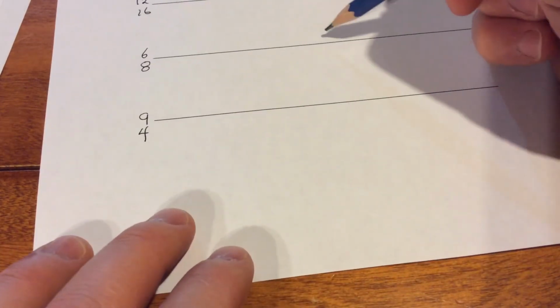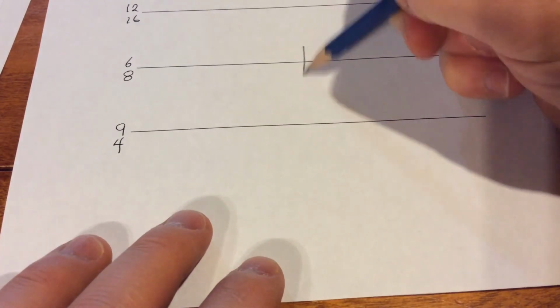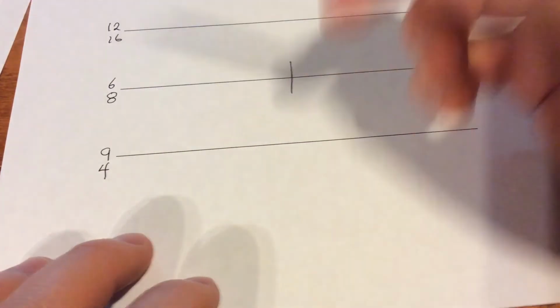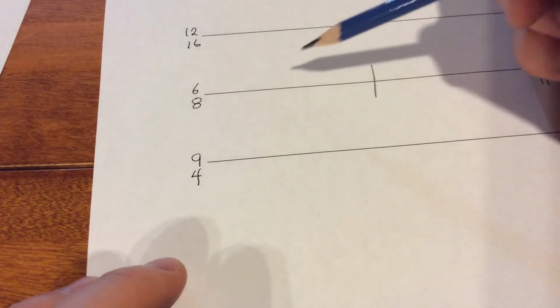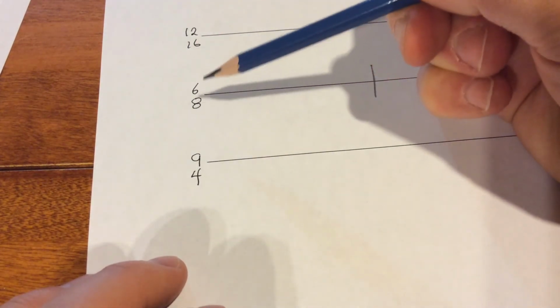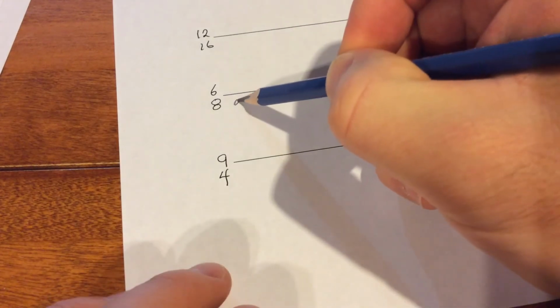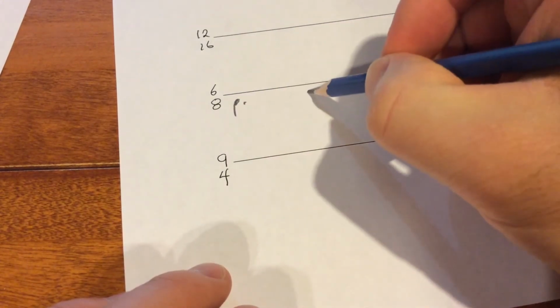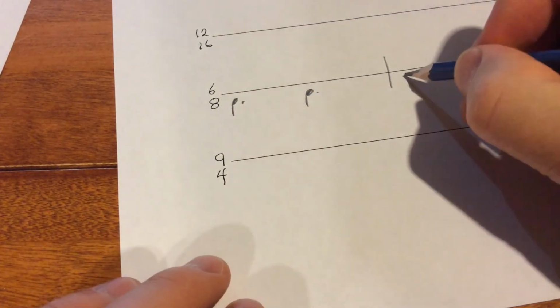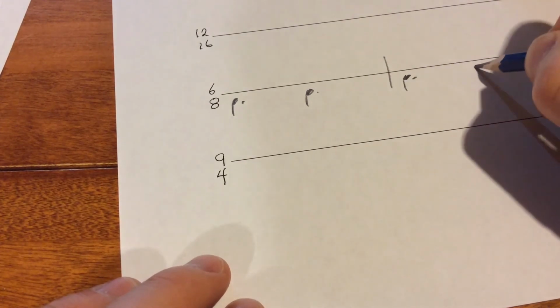So let's do an example quickly here. So we'll do 6/8 down here. I'm just going to go ahead right away, divide it in half. Now, 6/8 is my time signature. It's compound. Remember, that's referring to the beat breakdown. So 6 eighth notes, what dotted note value can represent 6 eighth notes? And the answer is the dotted quarter note. So I draw my dotted quarter notes underneath.